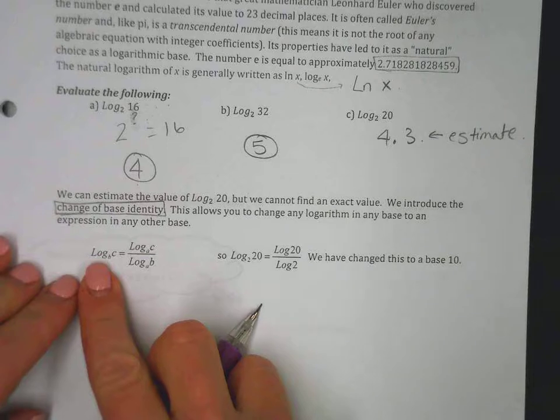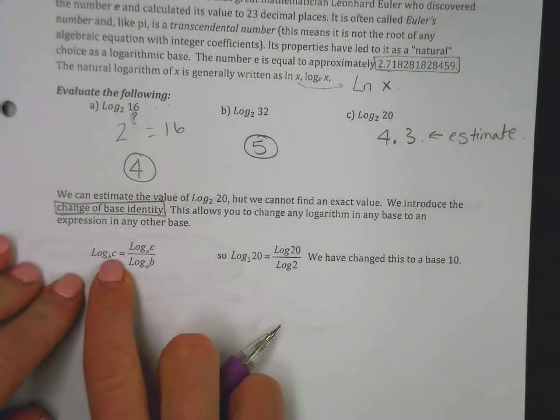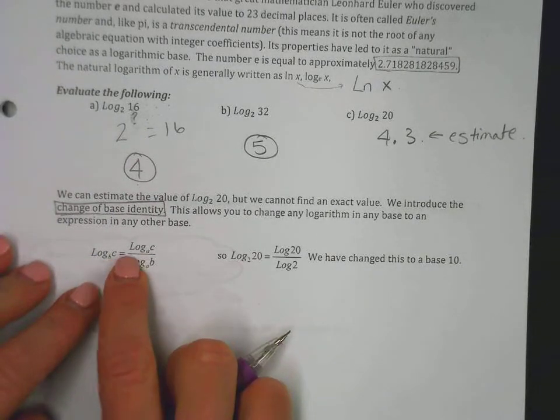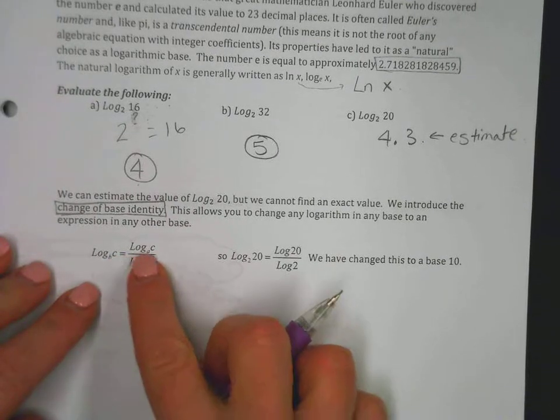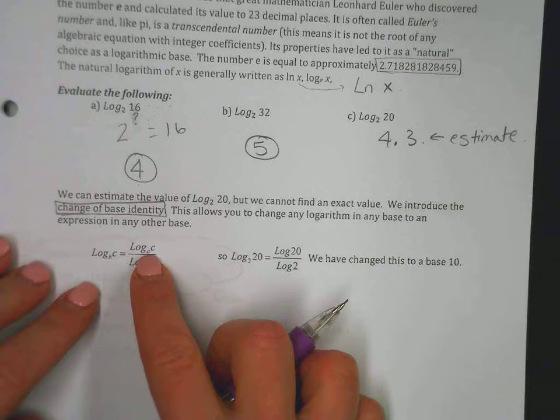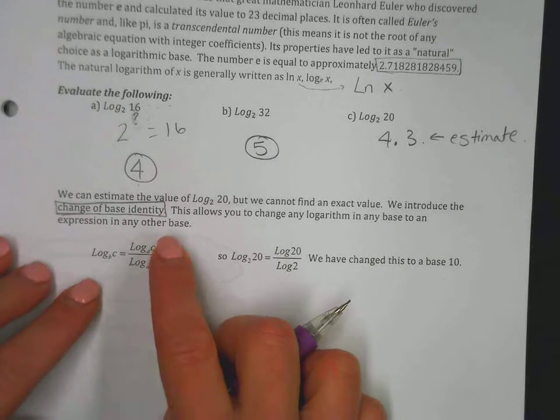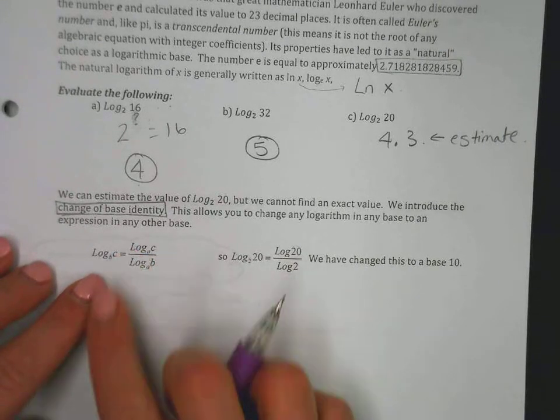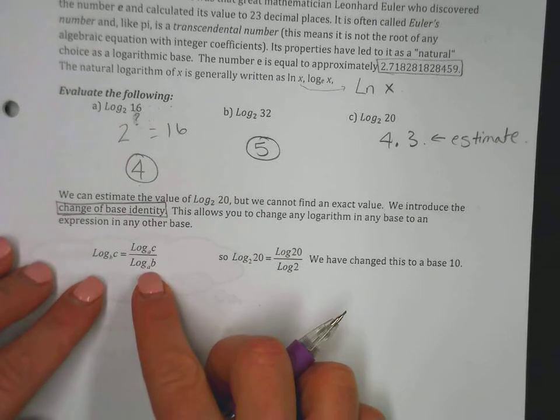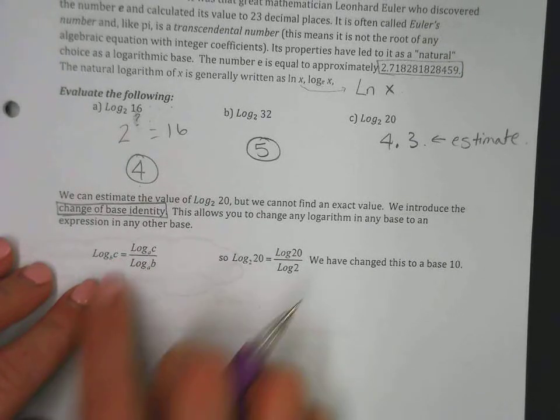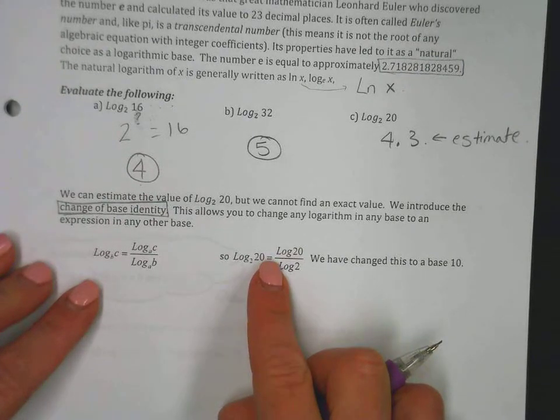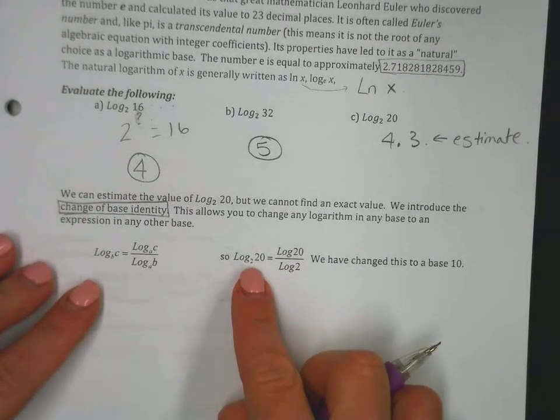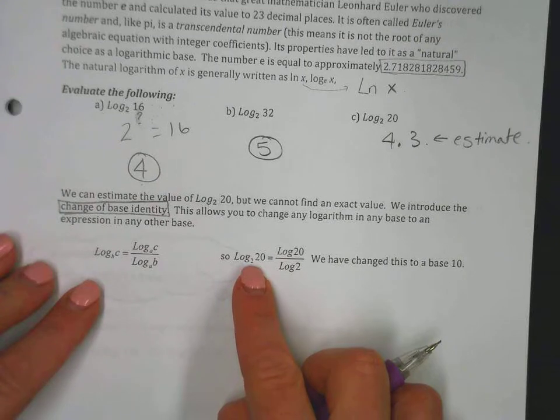If you're given log base b of c, that can be rewritten as a division statement by taking log base a of c, introducing a completely different base, divided by log base a of the same b value.